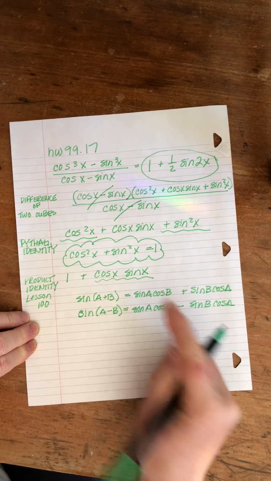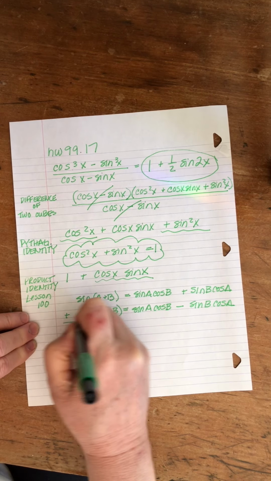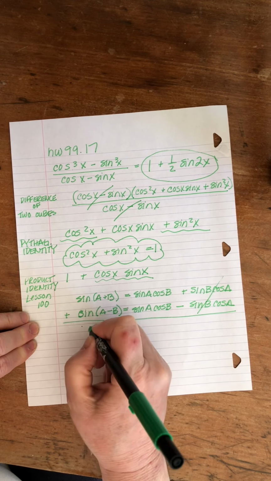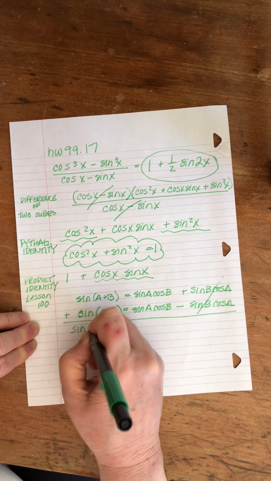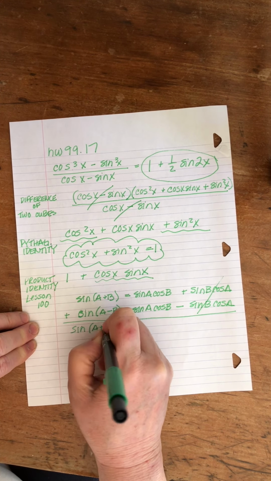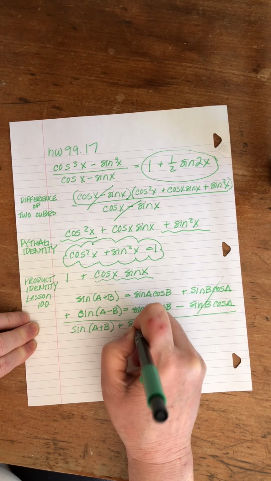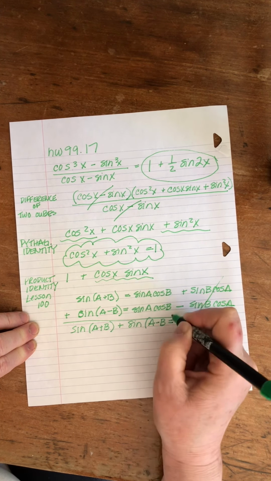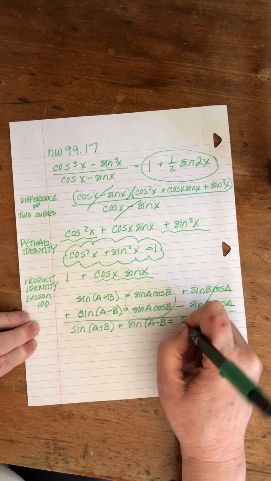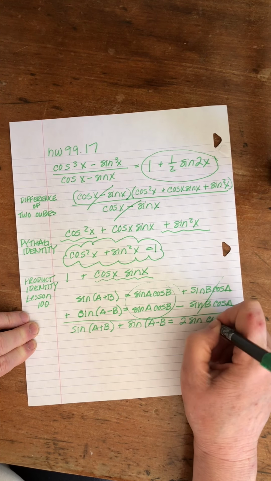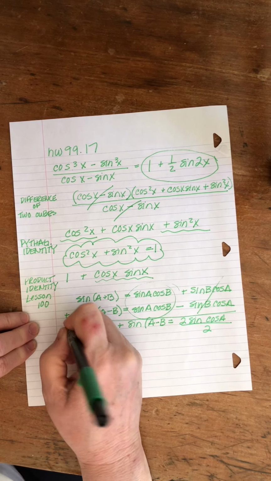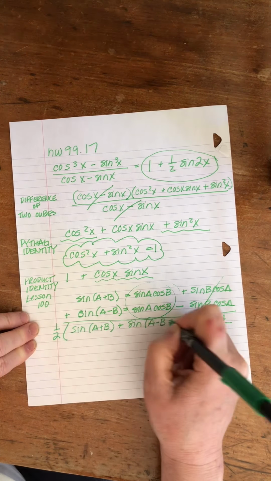And to develop the product identity, we add them. These two cancel. We get sine of a plus b plus sine of a minus b equals this, 2 sine a cosine a. Then we divide by 2, or multiply by 1/2, same difference.